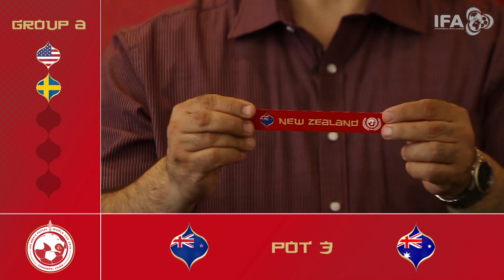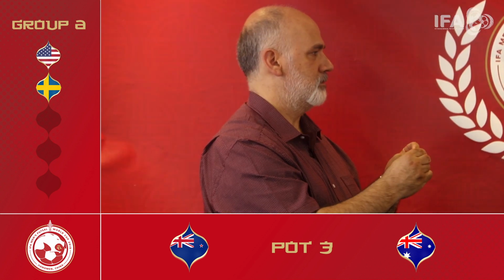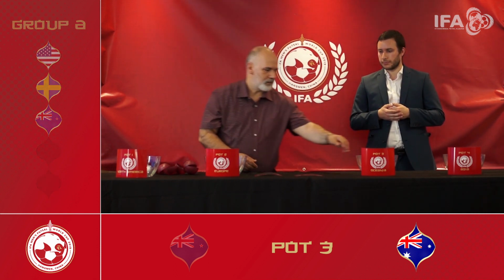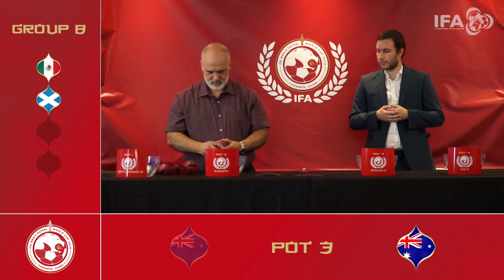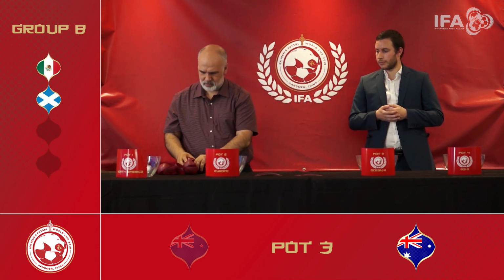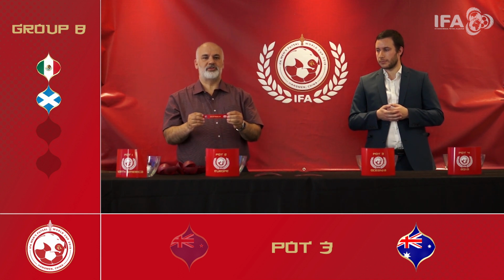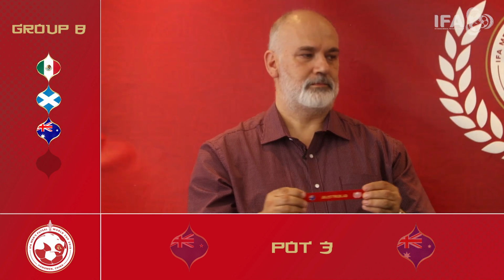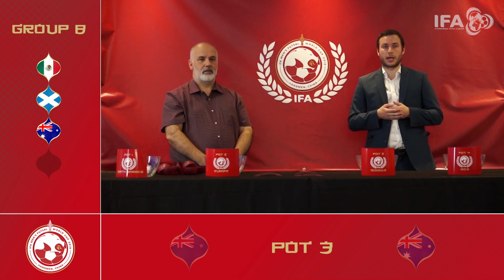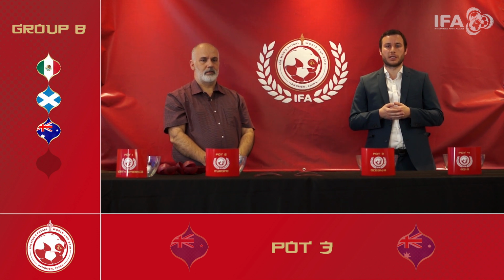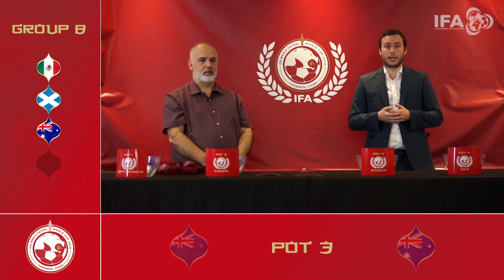We have New Zealand. So in Group A, New Zealand, another debutant participating in their very first IFA World Cup. And Australia. Australia, another ever-present, who have been at each and every of the IFA World Cups. They have 2 victories to their name. They were the first ever winners of the under-17s, and they won the last tournament at under-20s, and of course will be confident going into this competition, hoping to make it number 3.